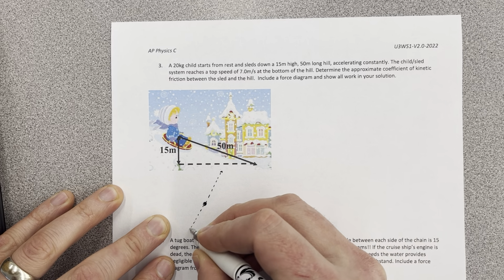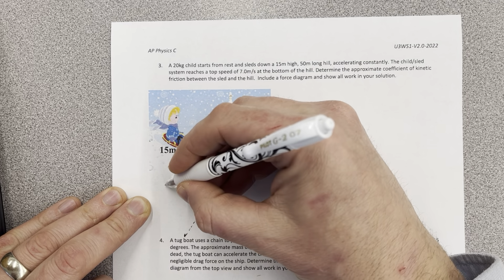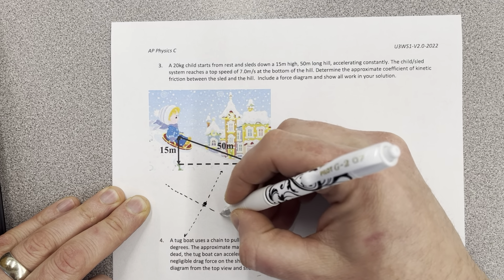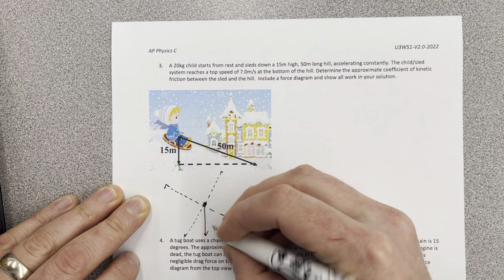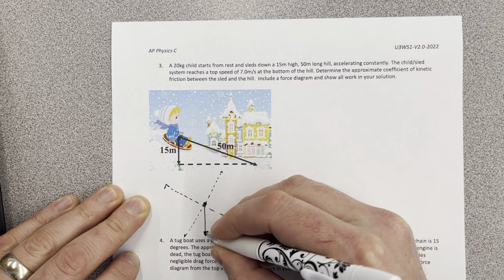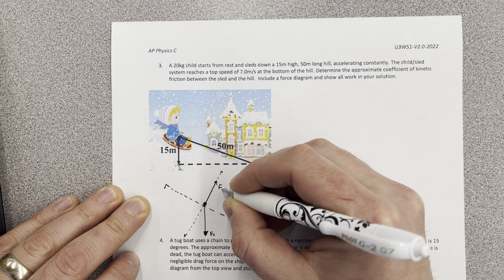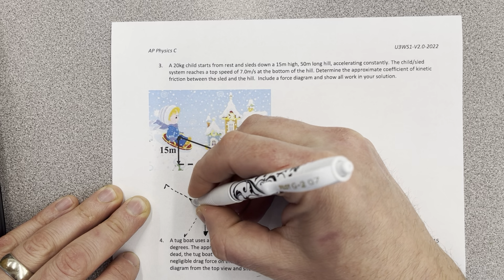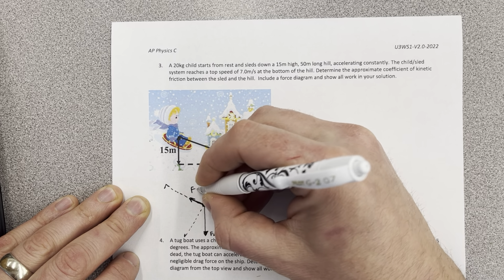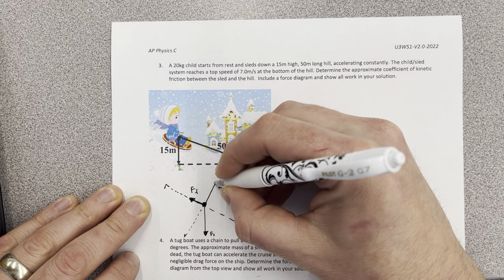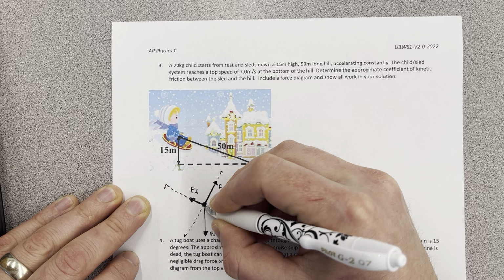So inclined plane, we always rotate that axis, right? We rotate the axis. Gravity is still straight down. And we rotate the axis so that the normal force is on an axis and the force of friction is along an axis. I'm just trying to differentiate these arrows a little bit from the axis they're on.